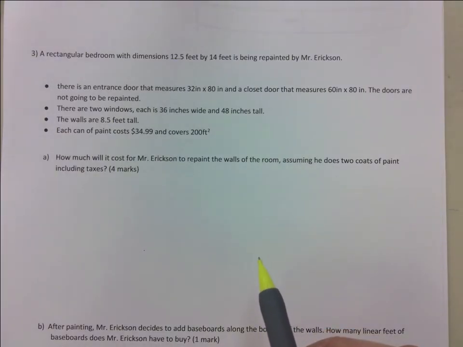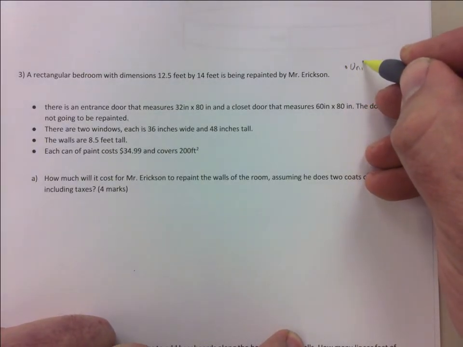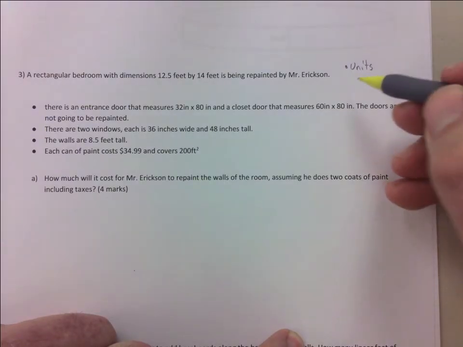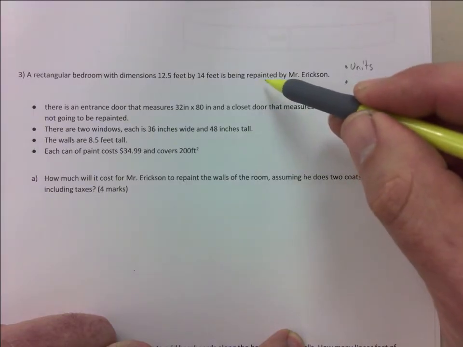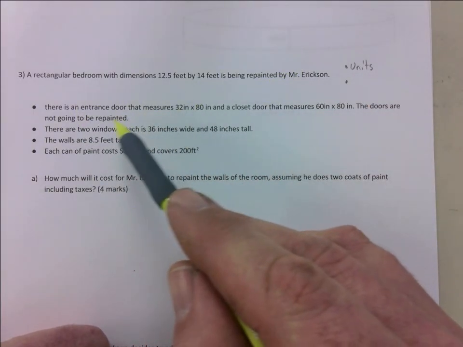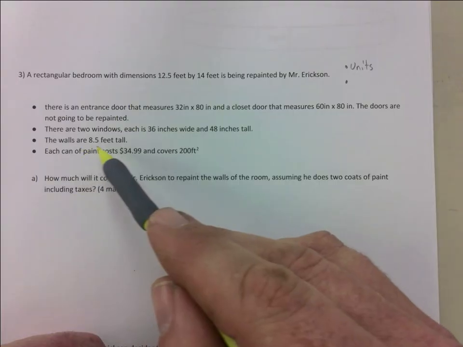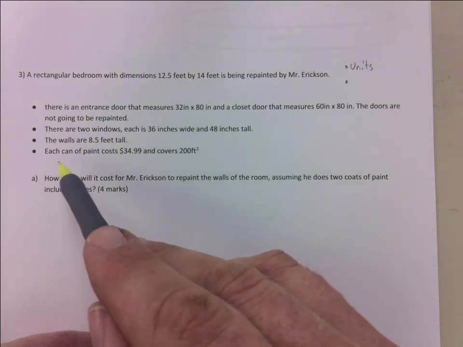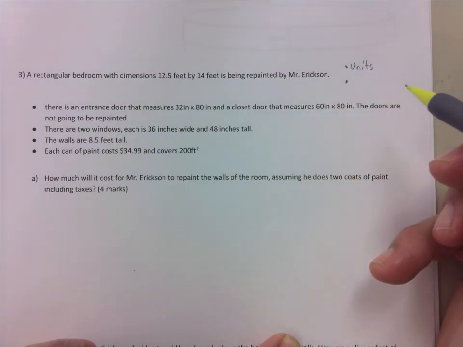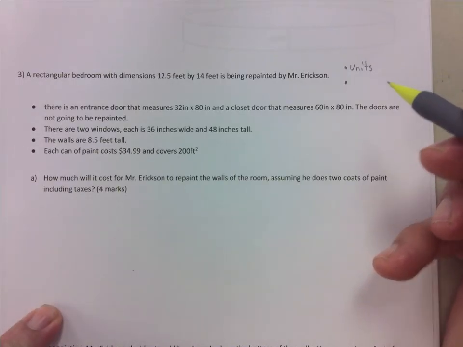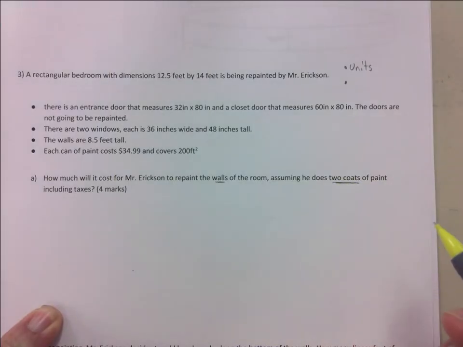A couple of things to look for right away: what units do I need, or should I convert? We're painting in here. There's an entrance door, 2 windows, and a wall. We're not painting the ceiling. The walls only, and we want 2 coats.